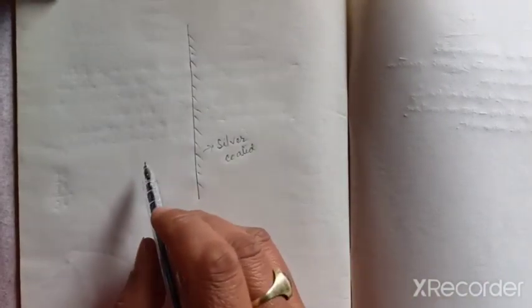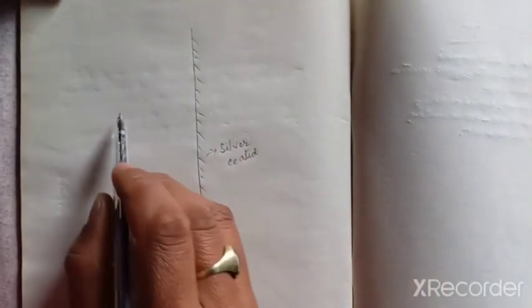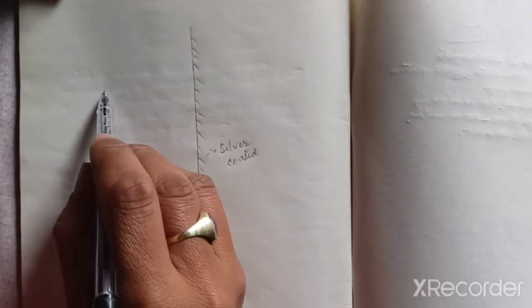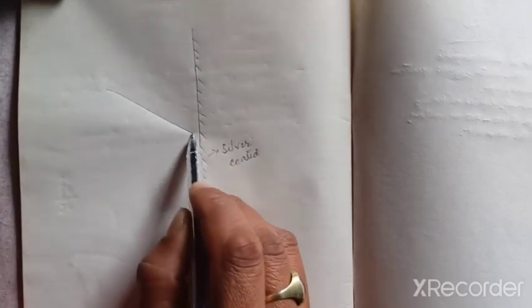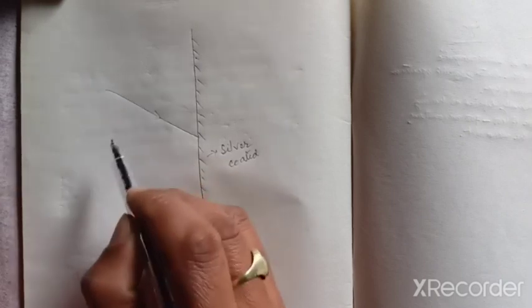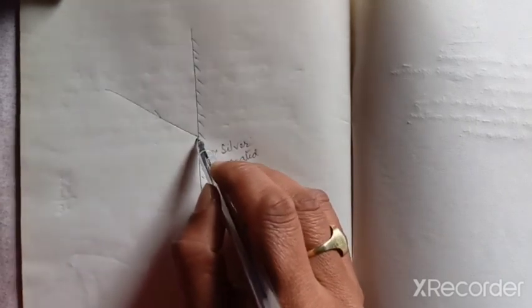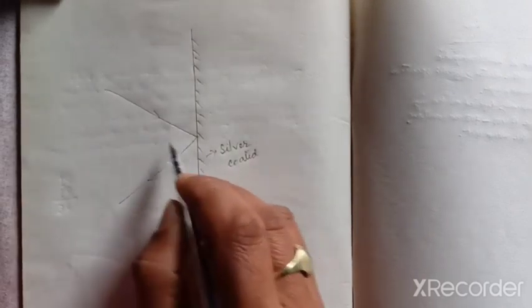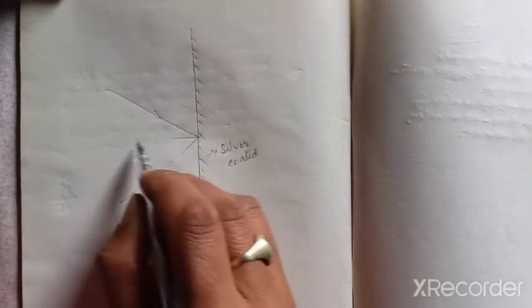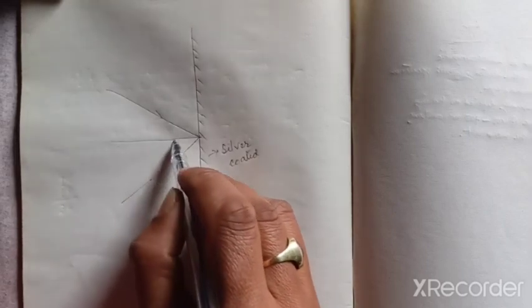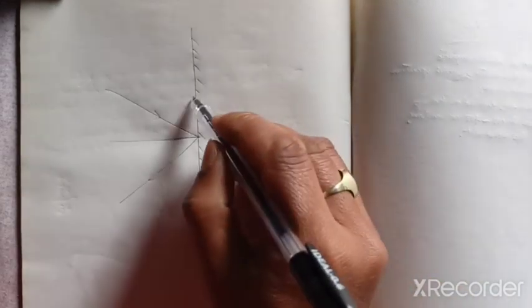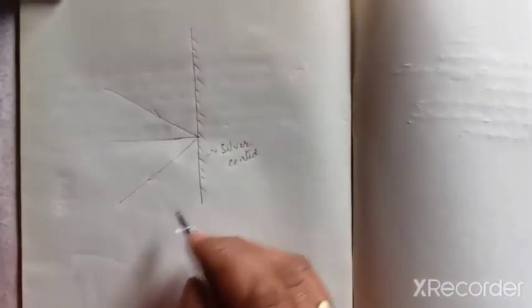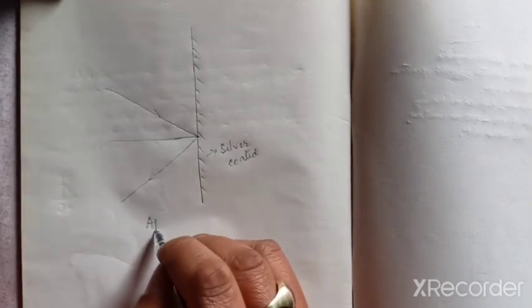And suppose the incident ray comes from this side, then the reflected ray will move in this way. And we can draw the normal here. So this is the normal. This side of the plane mirror is called the aperture.